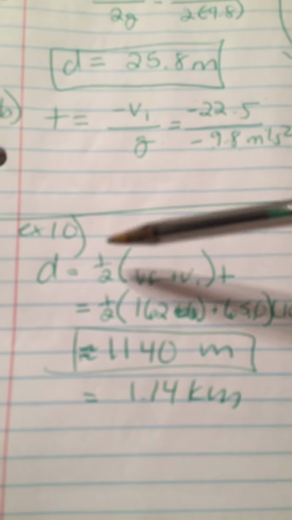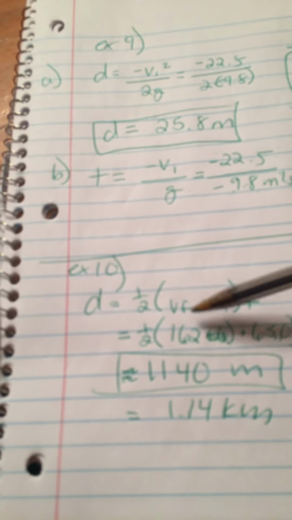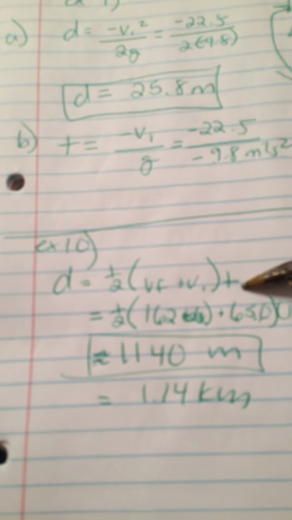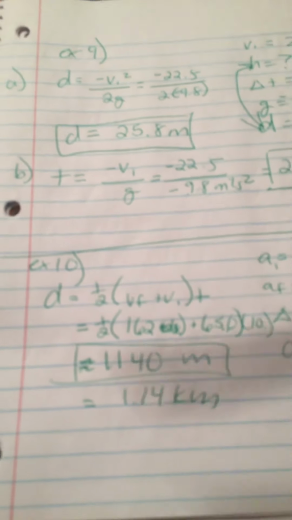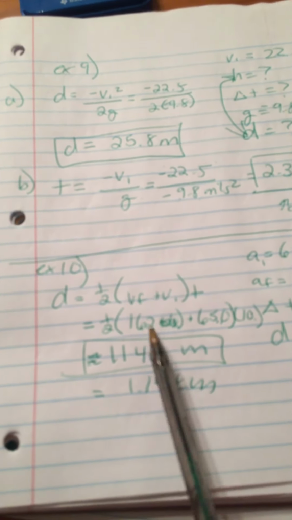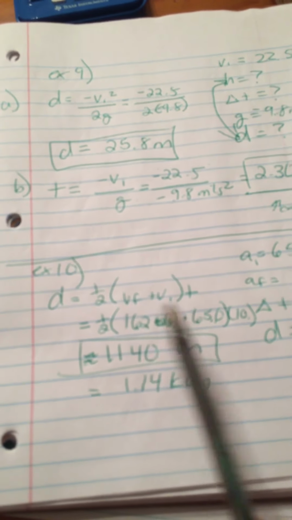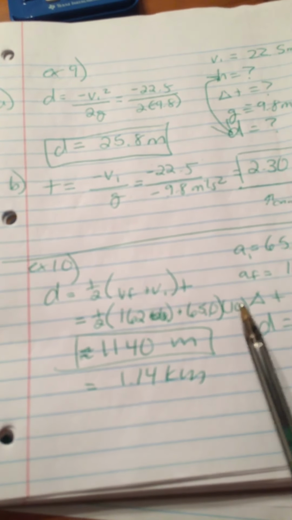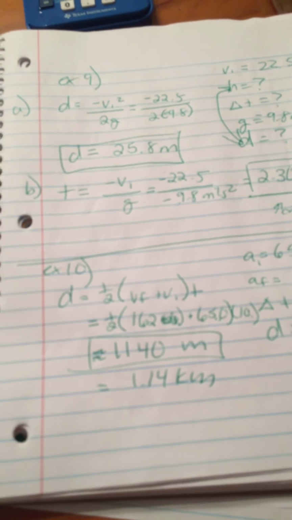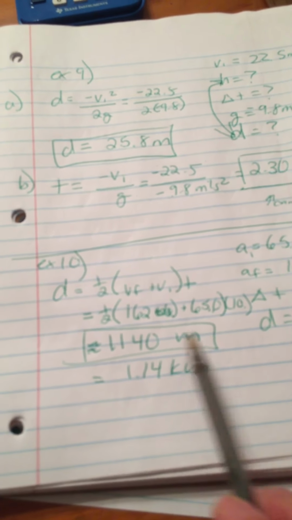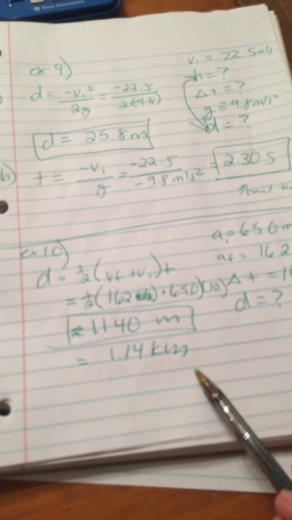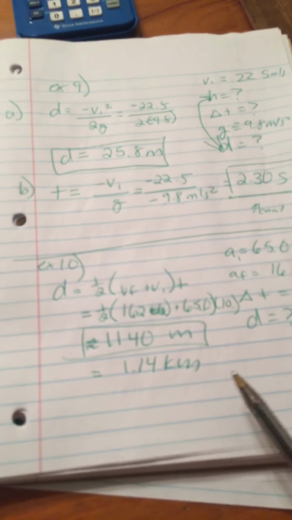Why, yes, we do. It's 1/2 final velocity plus initial velocity, that's what I wrote wrong last time, times time, but you forgot about that, remember? I told you we're forgetting about that. All right, so we add up our velocities right there. We multiply them times 1/2 and times our time, which was 10, and got the answer, 1,140 meters.